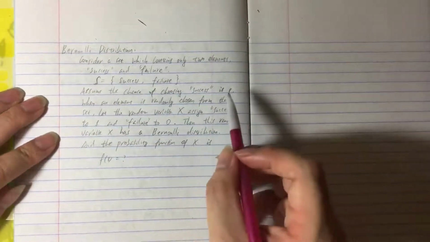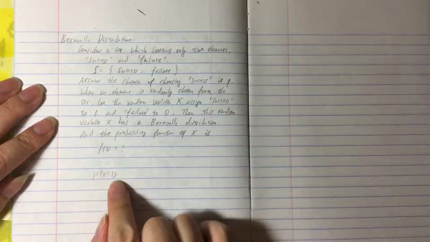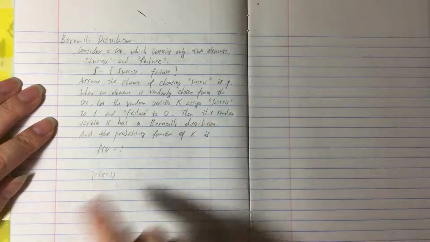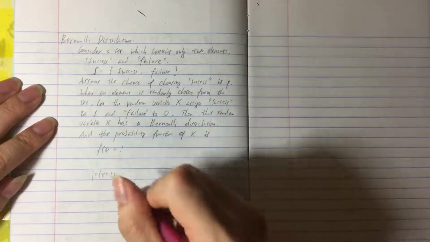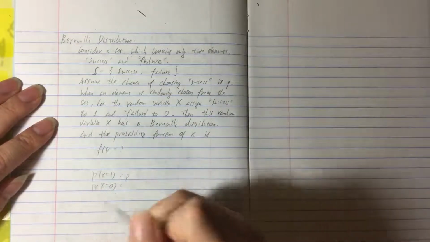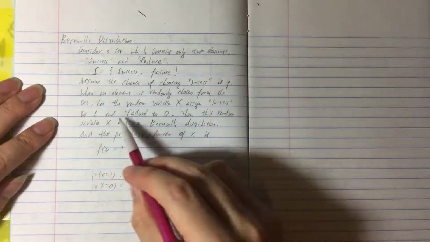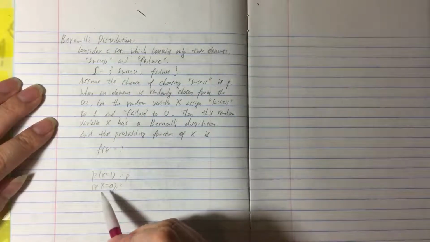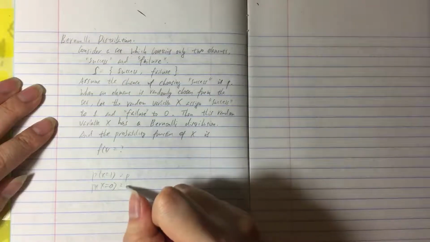We know that the chance that x equal to 1 means we get success, because x assigns success to 1. The chance of getting success is p. The chance that x is 0 means we get a failure, because x assigns failure to 0. The probability of getting failure is the probability of not getting success, which is 1 minus p.